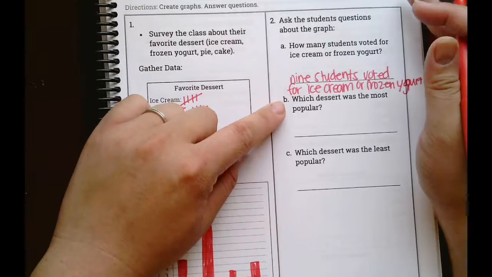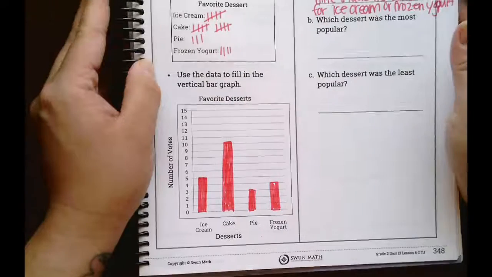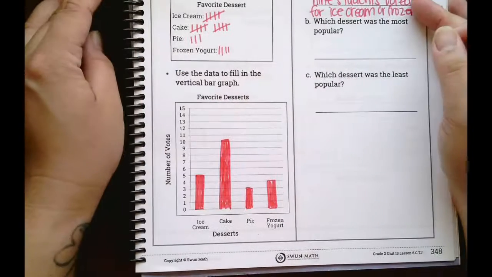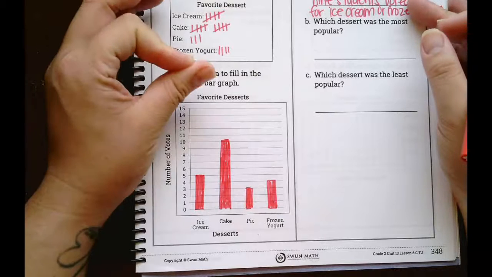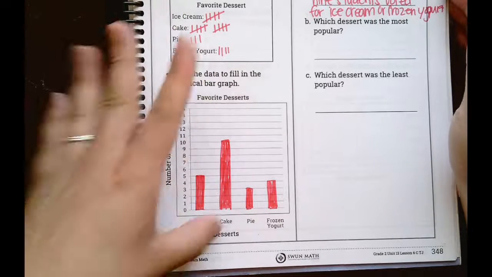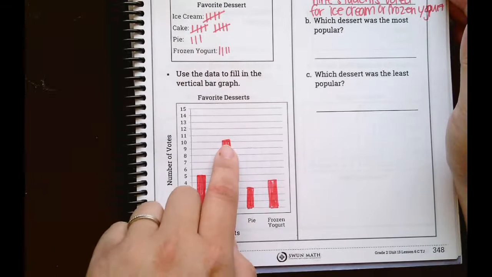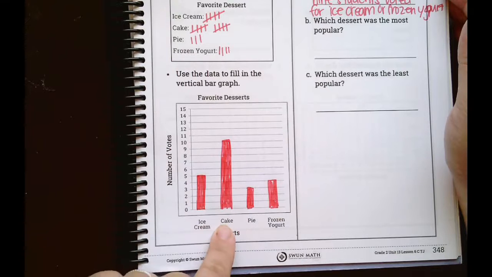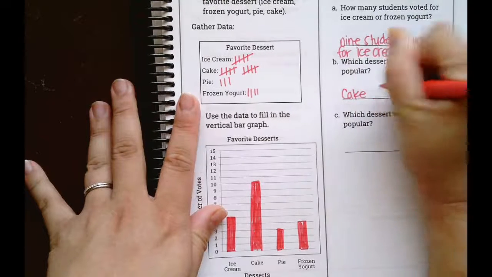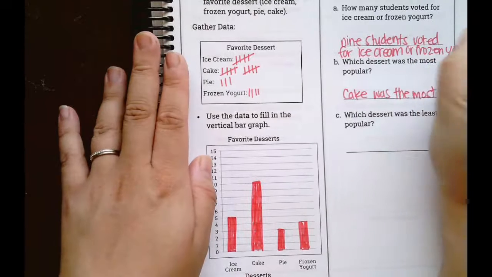All right, B. What dessert was the most popular? Well, what does that mean when something is the most popular? Does that mean that it has the smallest number of students voting or the largest? Largest. So I just look here and automatically I say, oh, this one has the biggest bar. Therefore, the answer is cake. Cake was the most popular.